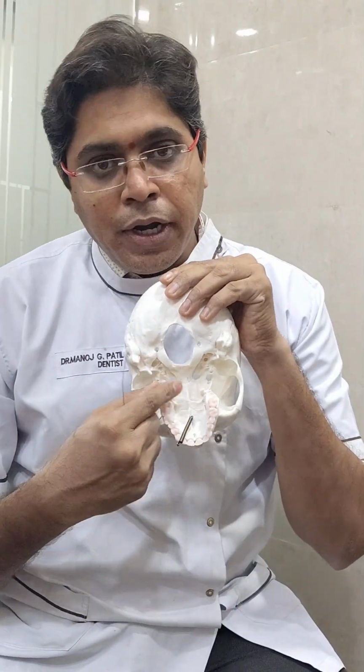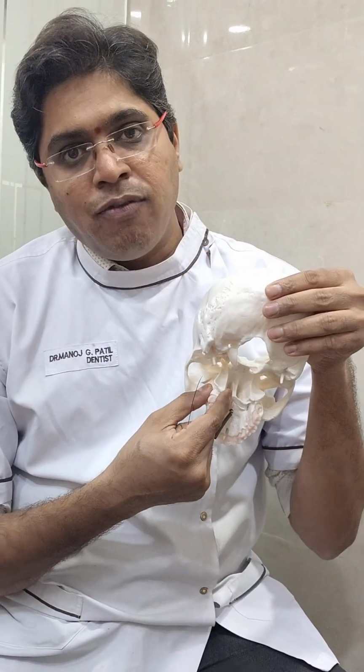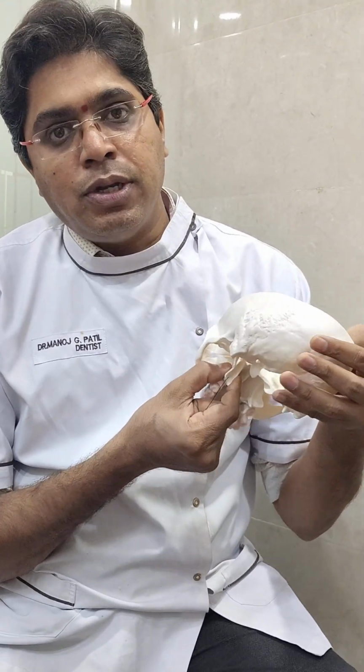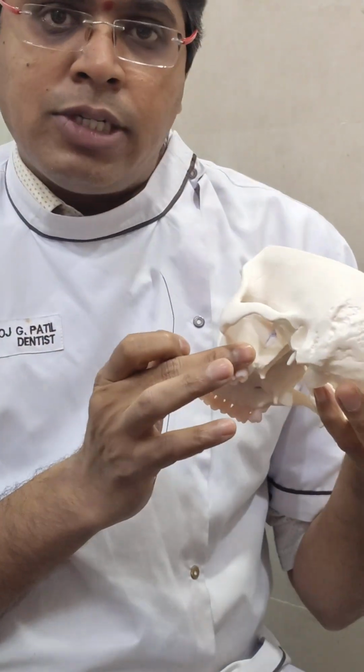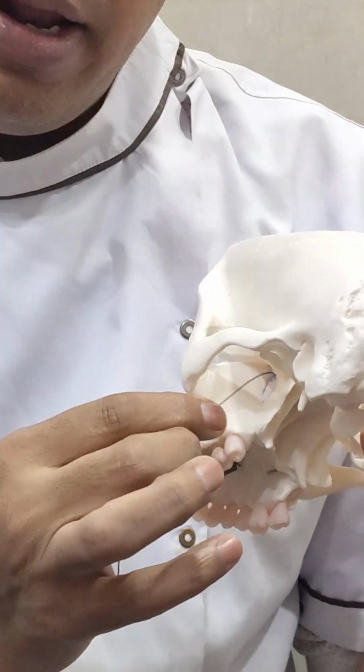And also on a 3D image, you will appreciate the anatomy of this region in different views. So that's all about the pterygomaxillary fossa.